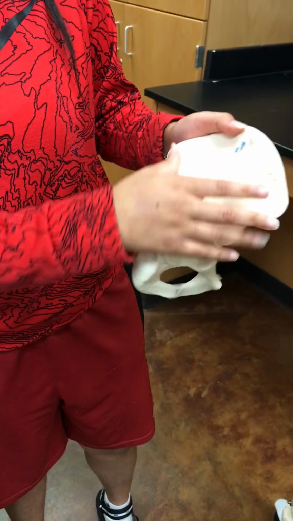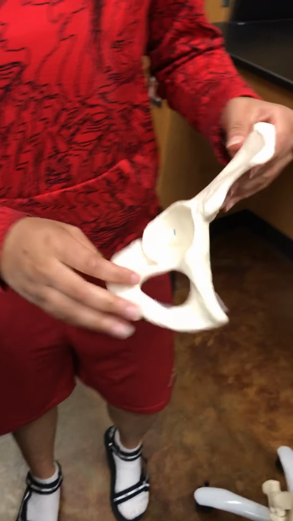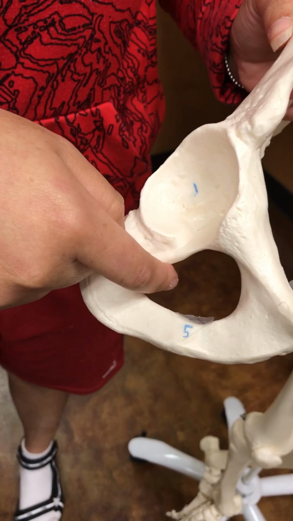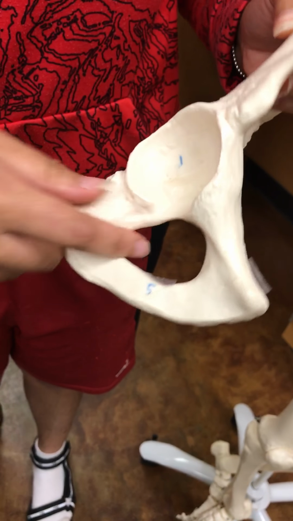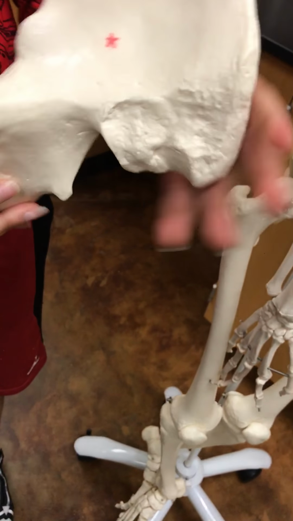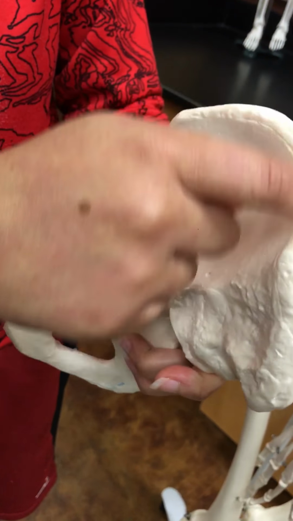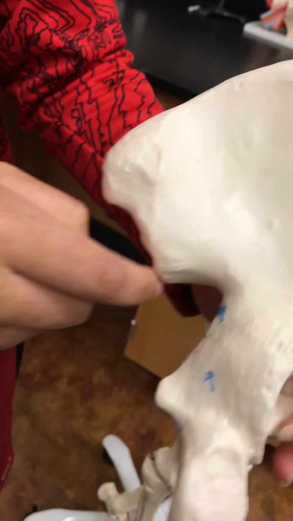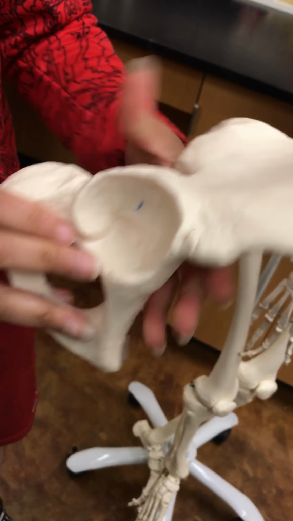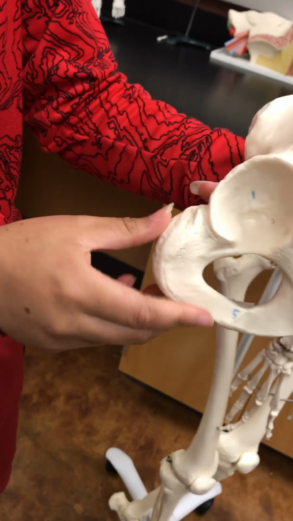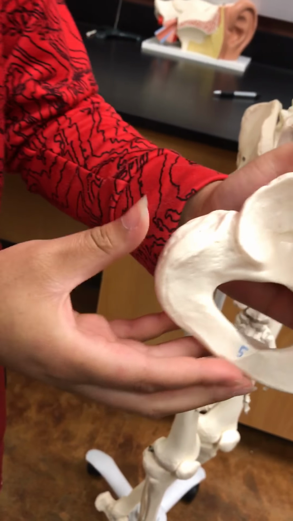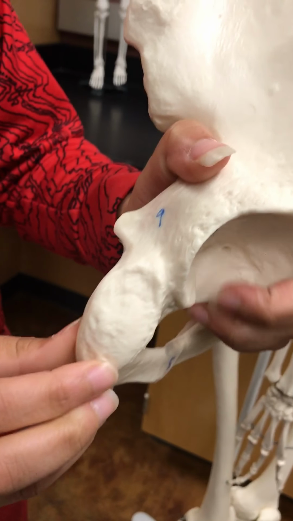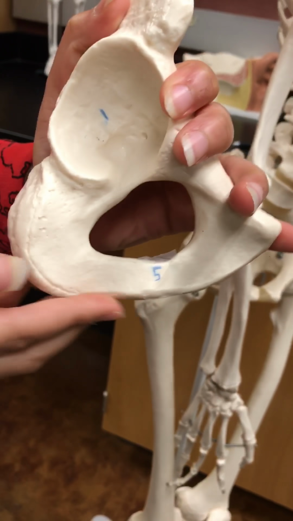This whole thing right here is the coxal bone. This area right here is the acetabulum. This area right here is the obturator foramen. And then we're gonna go to the ilium. This area right here is the iliac crest. And this area right here is called the greater sciatic notch. And then the bottom part is called the ischium. The ischial spine is the pointy part right here, right where I'm pointing. And then we have the ischial tuberosity right here.